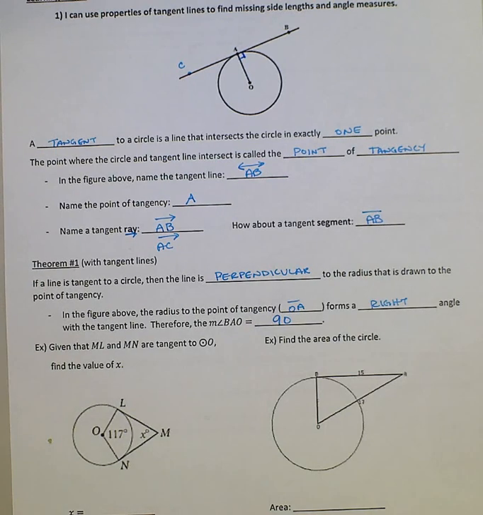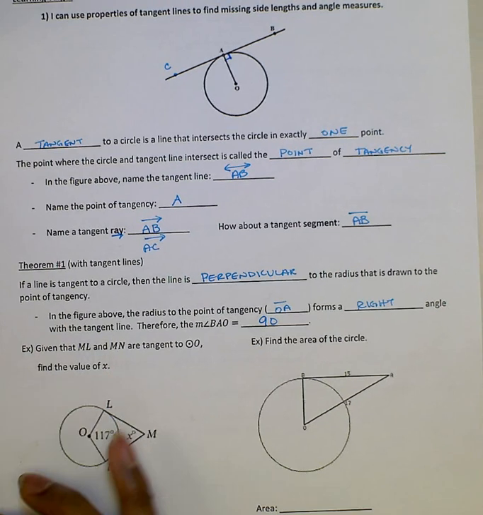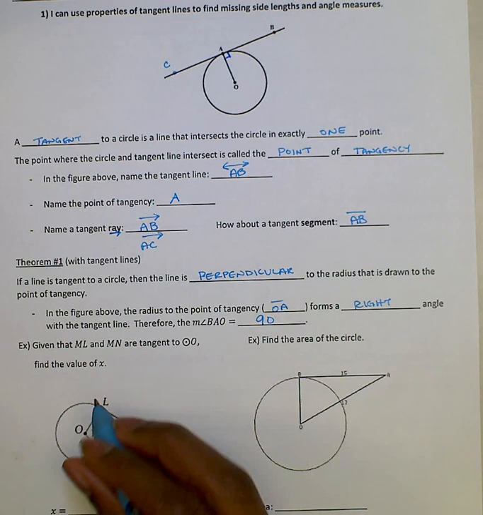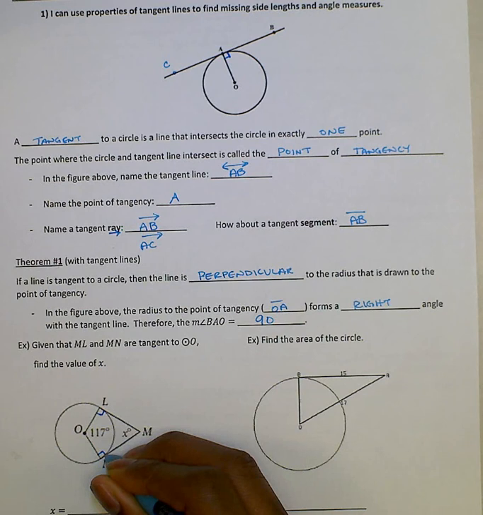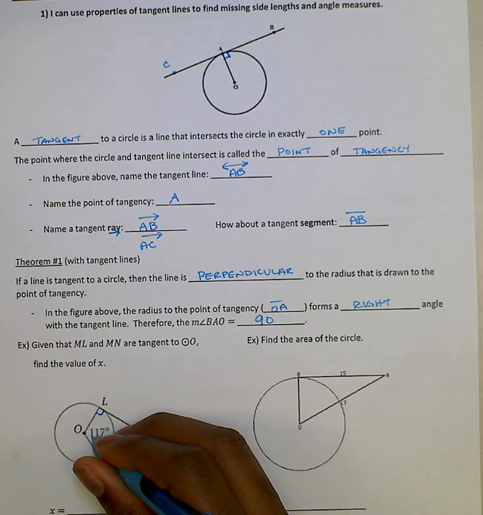Okay, so now we're going to use that to solve some problems, finding angle measures and side lengths. So in our first example, we're given that ML and MN are tangent to circle O. So since these two lines are tangent, and I want us to find X, we know that the radii drawn to the points of tangency are perpendicular. Makes a perpendicular angle. So we have 90, 90, 117 here, and we need to find X.